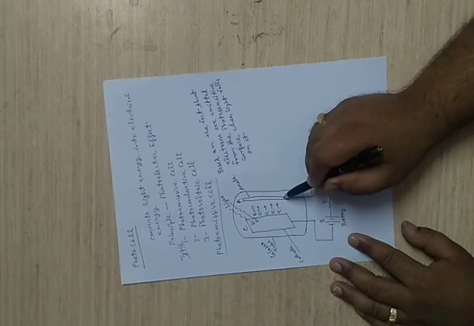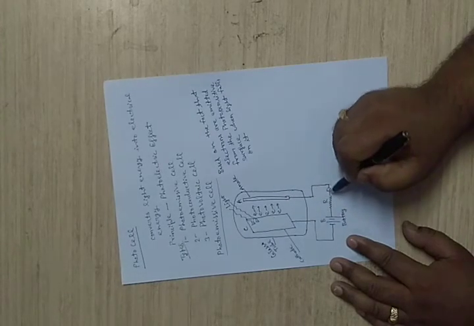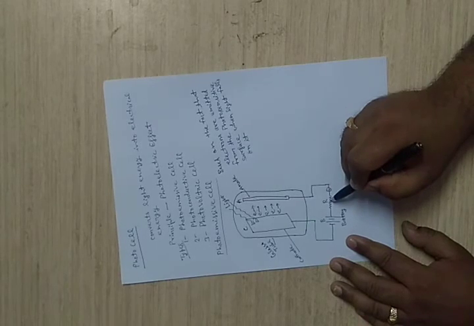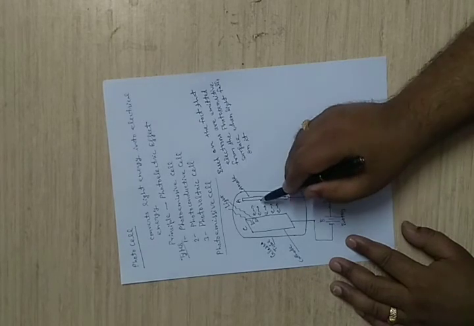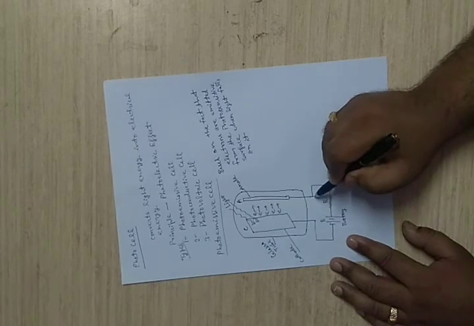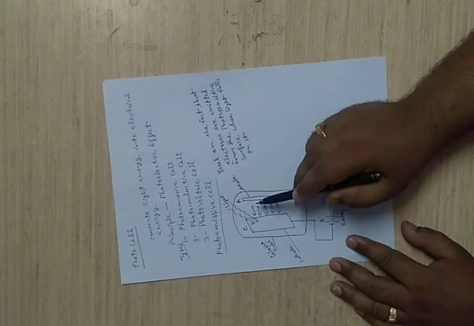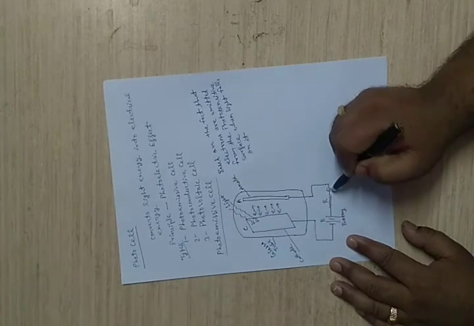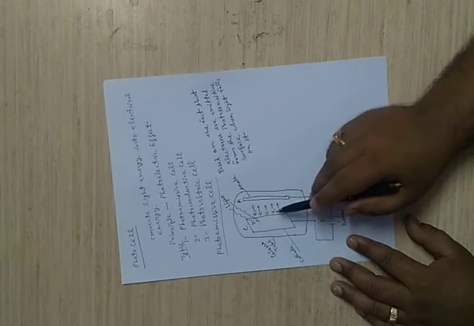So these electrons which are emitted, I am showing electrons by e, will get attracted towards the anode, and when they reach the anode, they pass through the external circuit, in which we can see a galvanometer and resistance are connected. So when these electrons are collected by the anode, a current is constituted in the external circuit, and in this way the light energy is converted to electrical energy, and this type of cell is called a photoemissive cell.